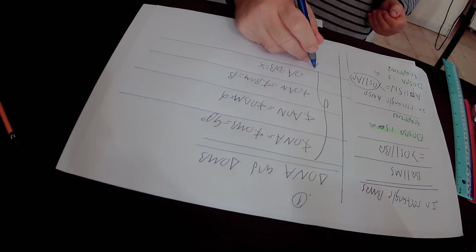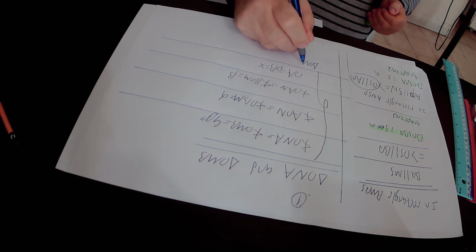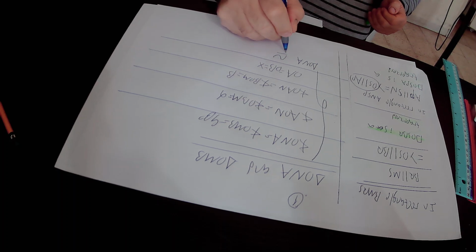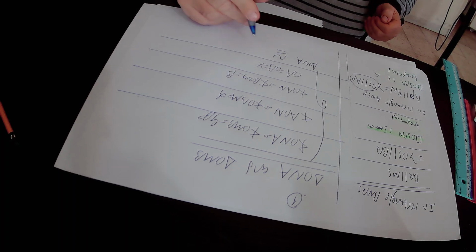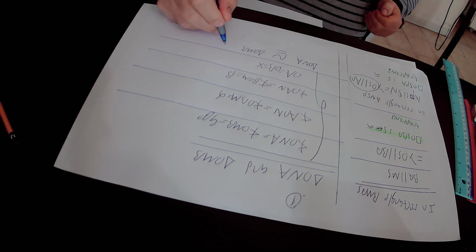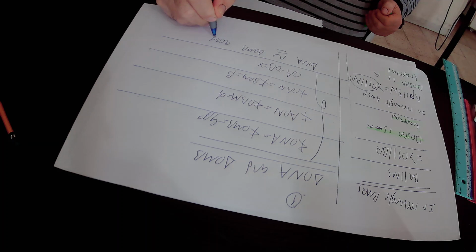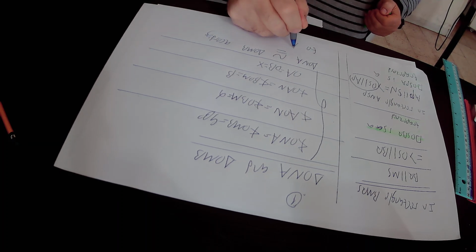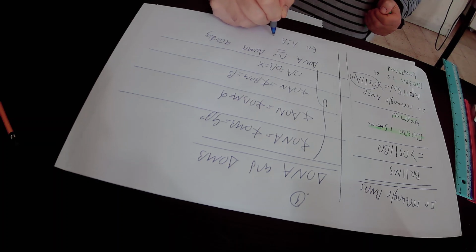So we actually proved that the right triangle ONA is congruent, this is the sign of congruent, to the right triangle OMB according to the angle side angle rule.